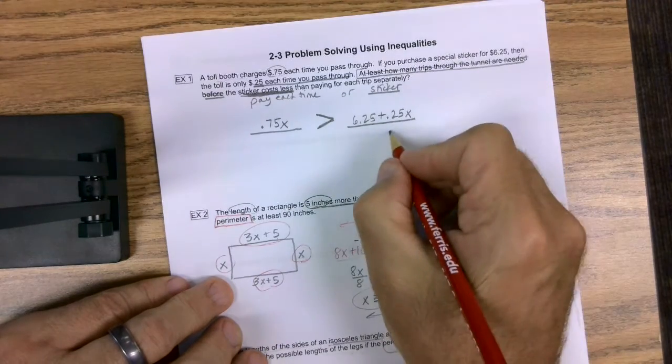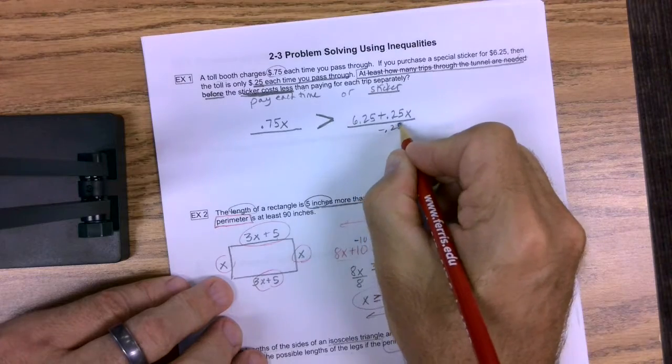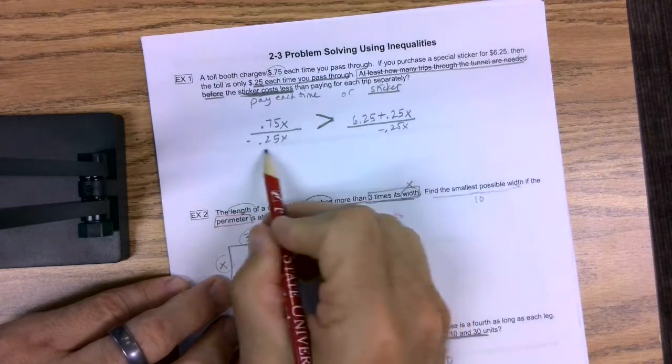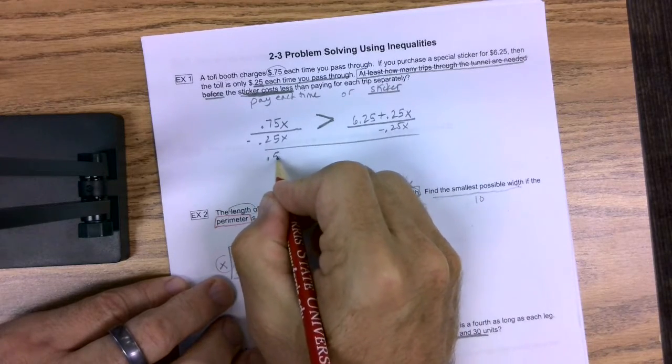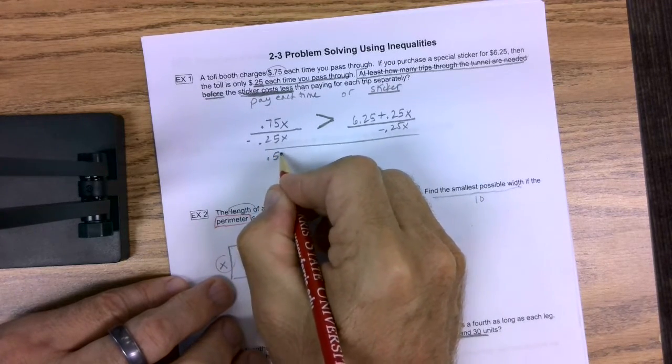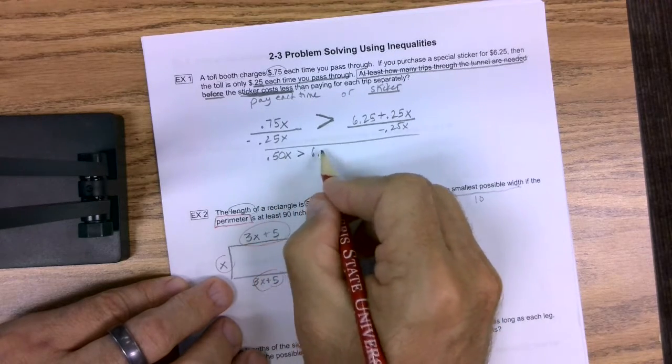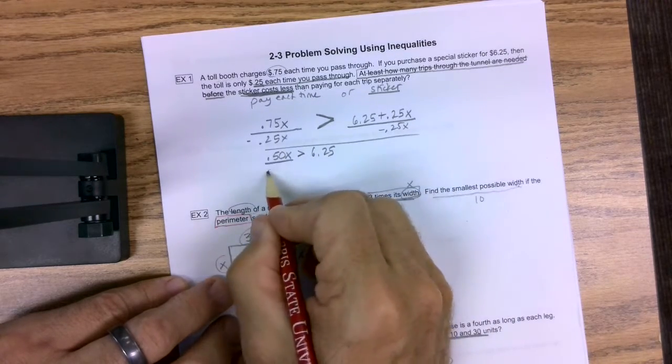And now, this is just going to do the math for us. I'm going to subtract 0.25 from both sides. And then here we go. I'm going to get 0.50, which is the same thing as 0.5, but I'll just write it like this. 6.25. So I'm going to divide by 0.5.